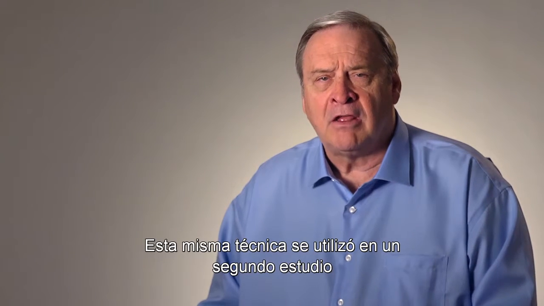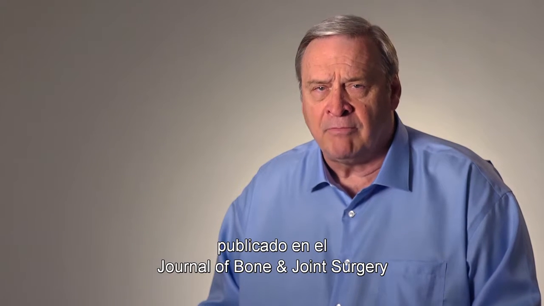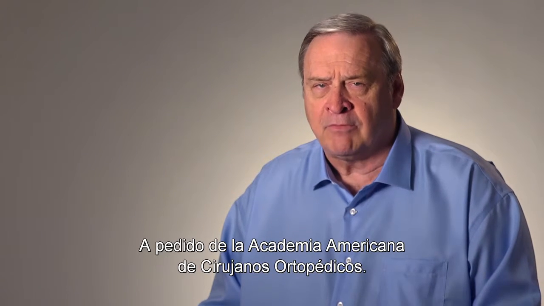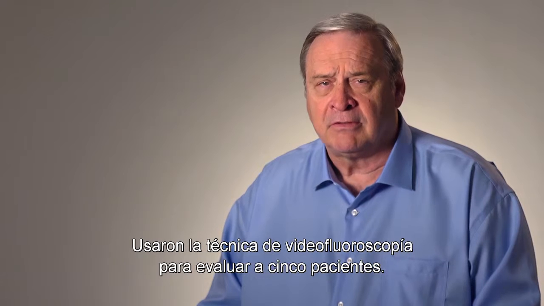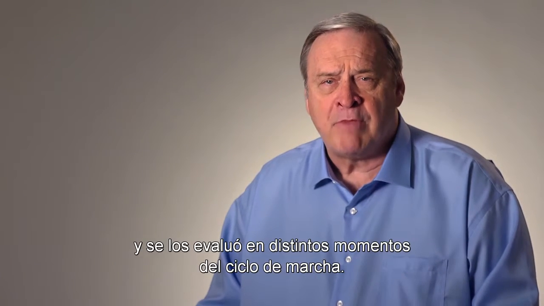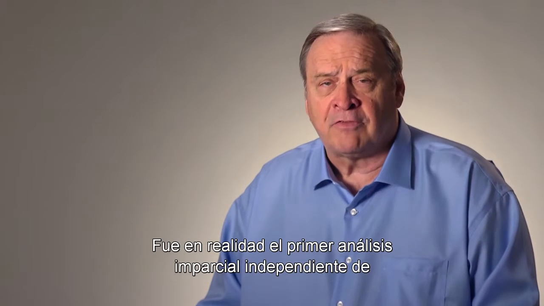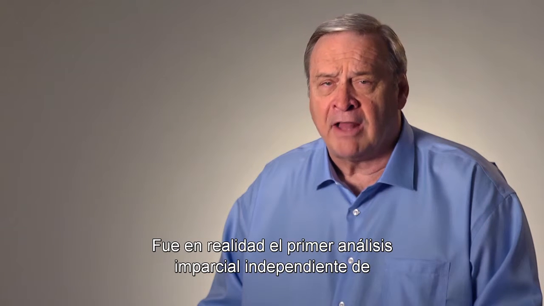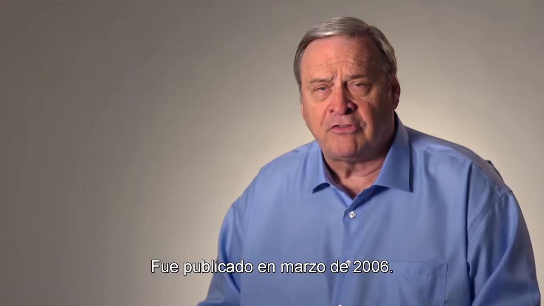This same technique was used for a second study published in the Journal of Bone and Joint Surgery at the request of the American Academy of Orthopedic Surgeons. They used video fluoroscopy to evaluate 5 patients. Each patient wore each of the 5 braces and were measured at different points during the gait cycle. It was really the first independent, impartial analysis of competitive osteoarthritis braces. It was published in March of 2006.